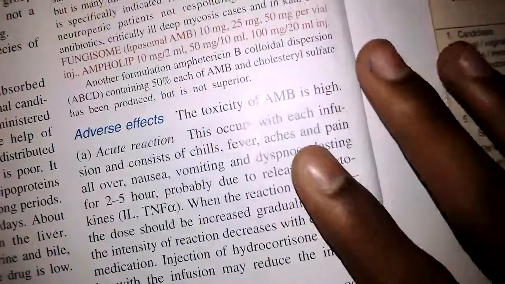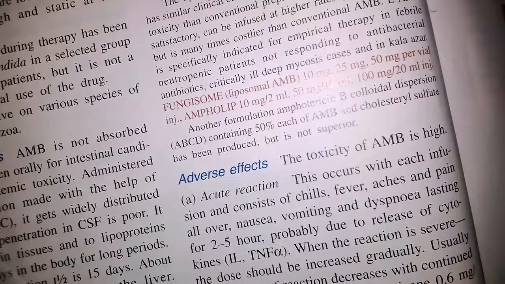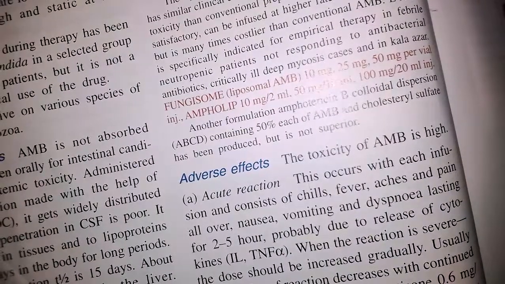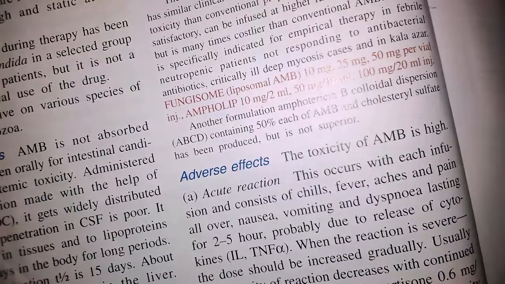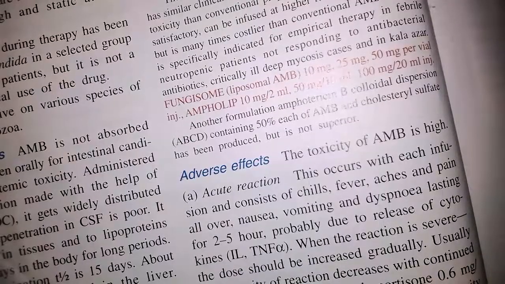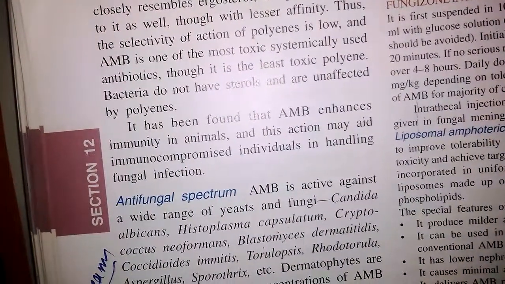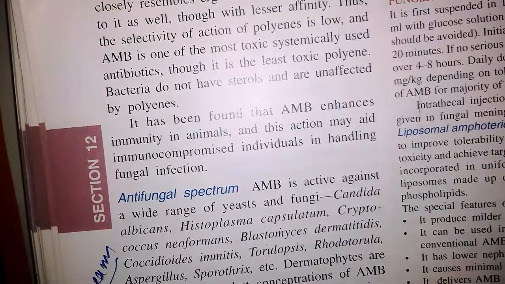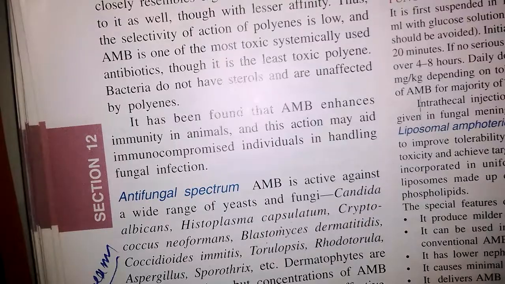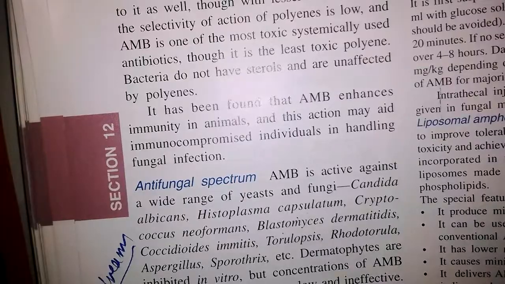And the cholesterol which is there in our body resembles ergosterol. So the antifungals which bind to ergosterol will also bind to the cholesterol in our body, thereby causing toxicity to the body. And one more thing is that bacteria have no ergosterol, so these drugs, amphotericin and the like, will have no action in bacteria.